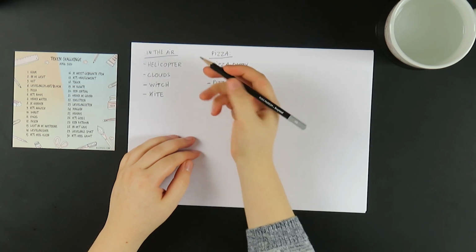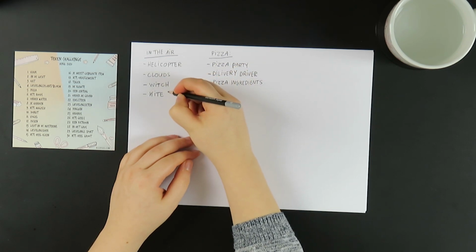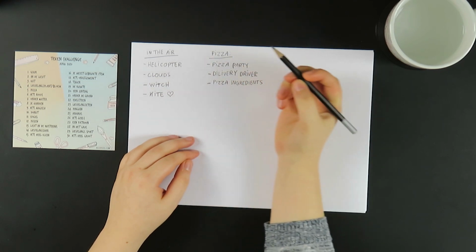So now that we have our words down, we're going to decide what we're going to draw about. You can put a little heart behind it or a circle. I'm just going to choose for this example the kites. I'm going to put a little heart here.